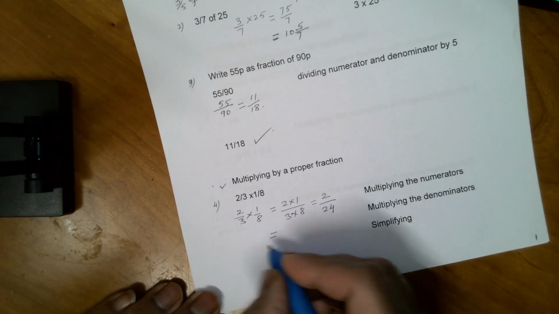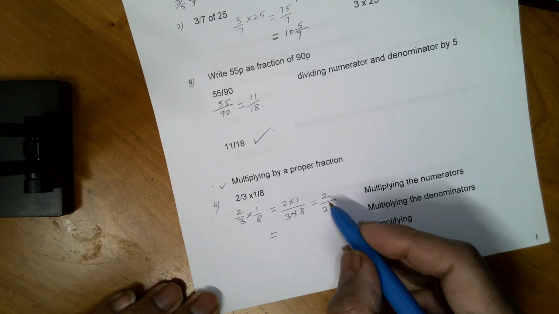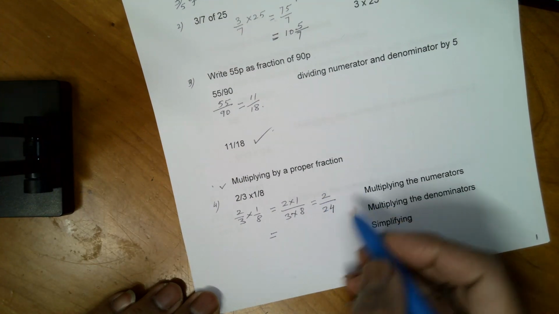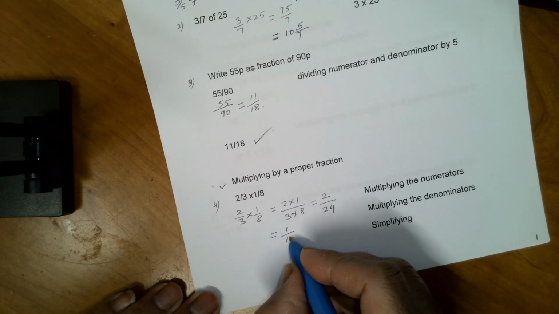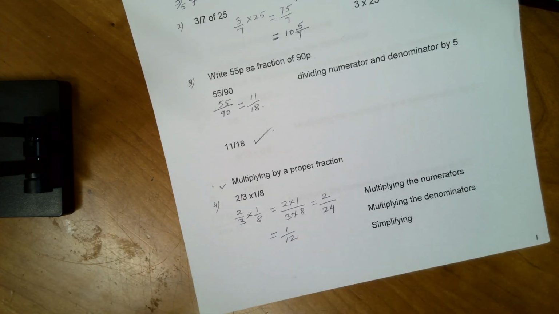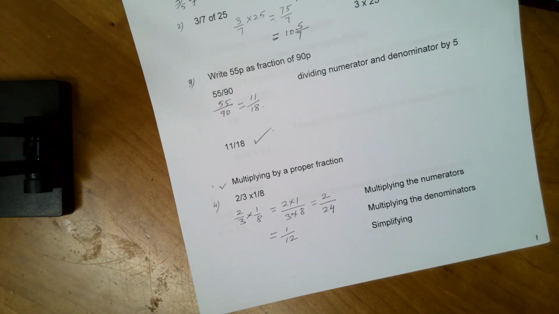We can further simplify this by dividing these numbers by 2. That will give us the simplified fraction. So this is what we do if we have a fraction which we multiply by a proper fraction. So this is a proper fraction we call.